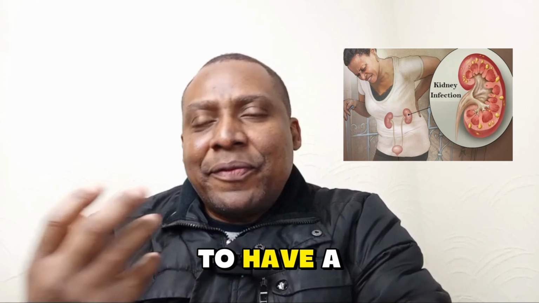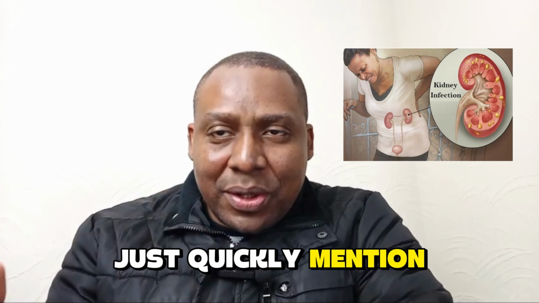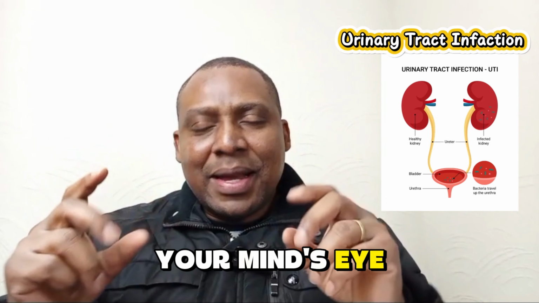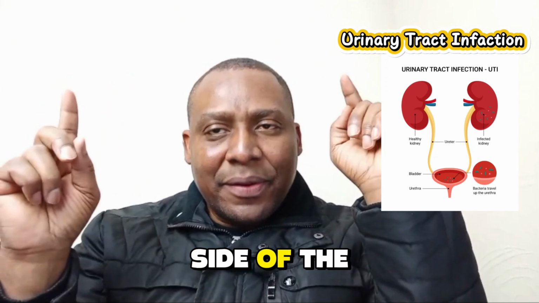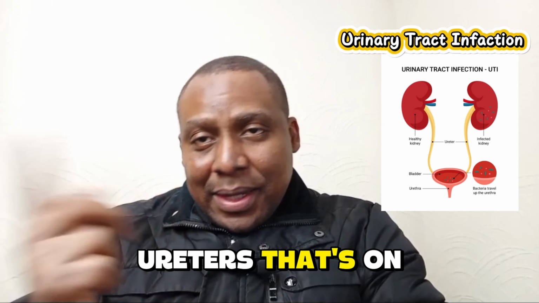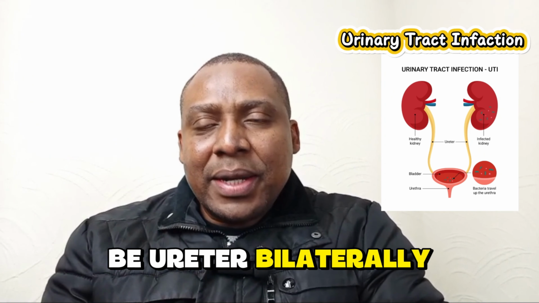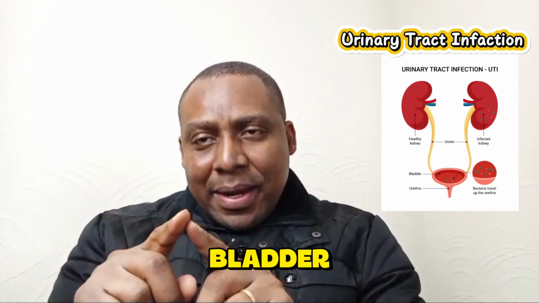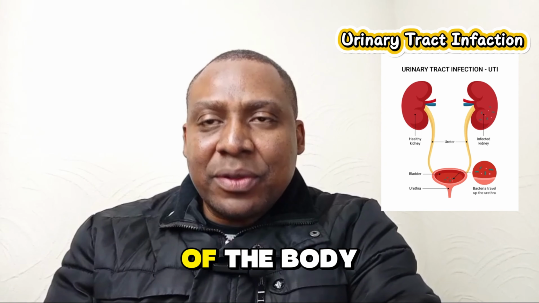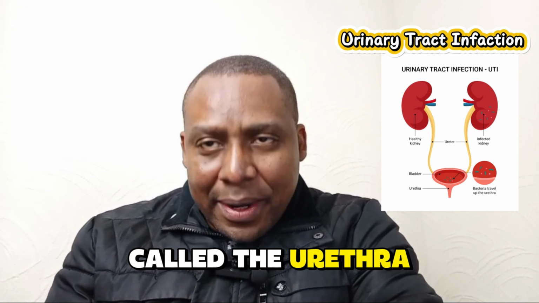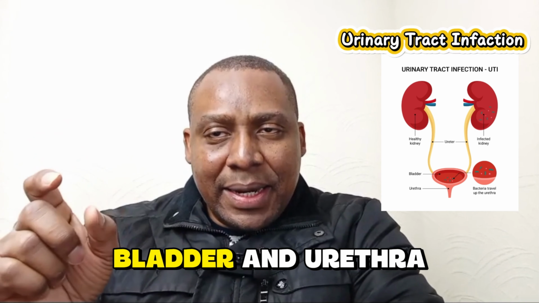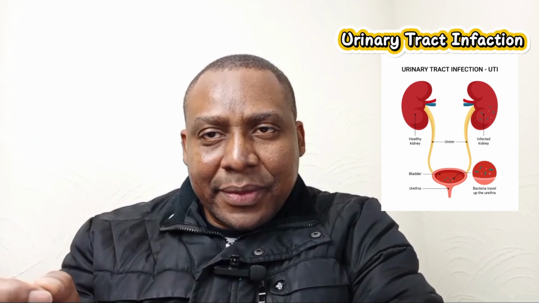And for us to have a good grasp of that, we need to just quickly mention the anatomy of the urinary tract. Just picture in your mind's eye, you have the kidneys on each side of the body, and then they come down through the ureter. Ureters, that's on each side will be ureter bilaterally, and then you come into the bladder, which is like the collecting of the tank, and then you have a tract through which the urine goes out of the body, called the urethra. So kidneys, ureters, bladder, and urethra.